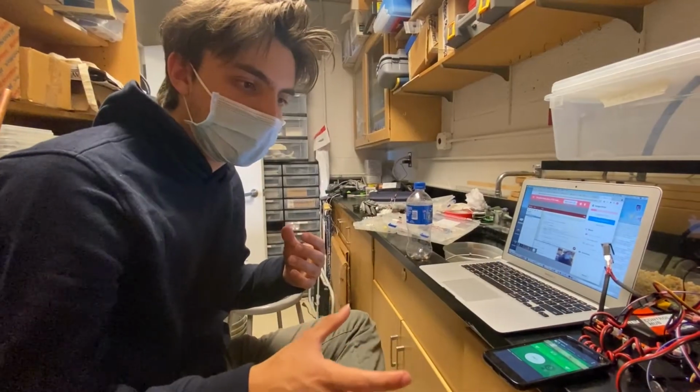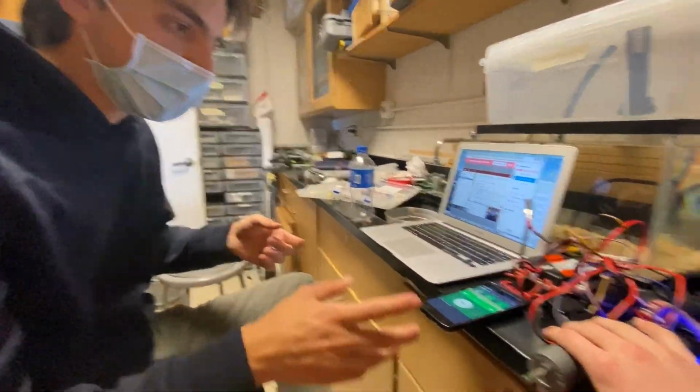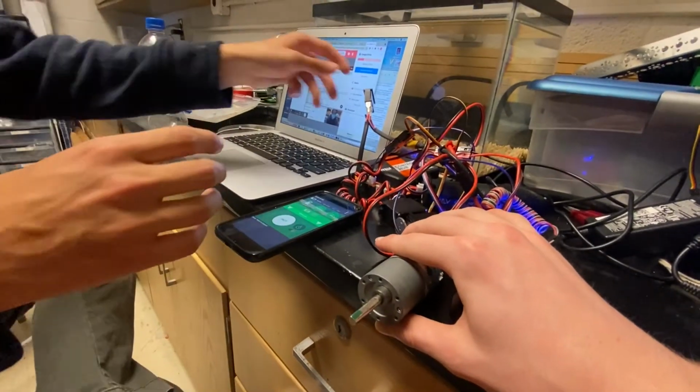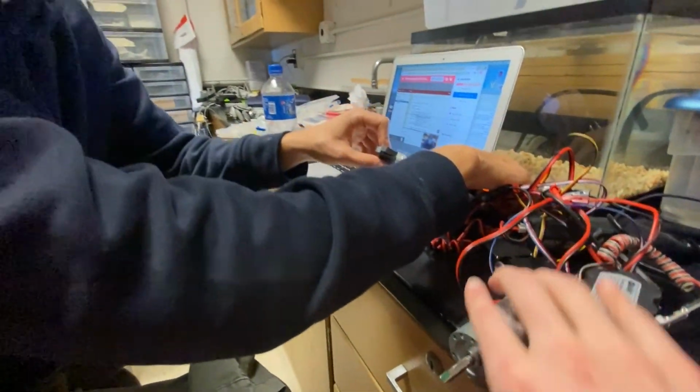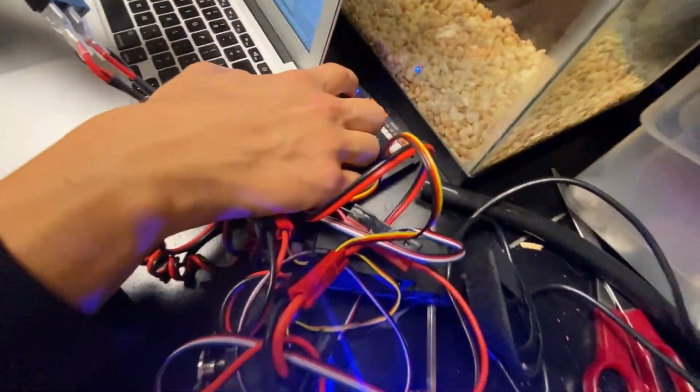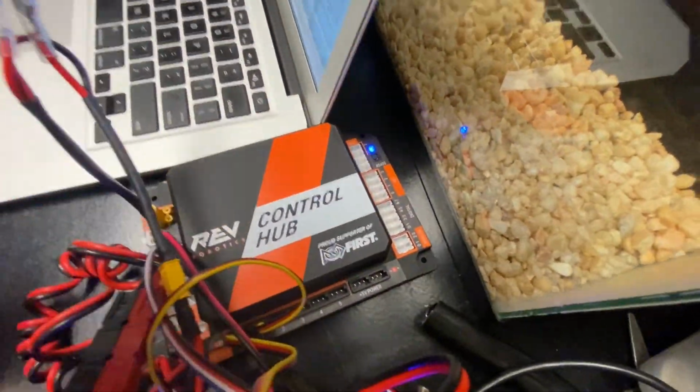Okay, so we're here and we're gonna make this motor move. So the first thing we want to do is make sure our control hub is on by flipping the switch and seeing that this is lit up. So see how that's flashing? That means it's on. So that's good.